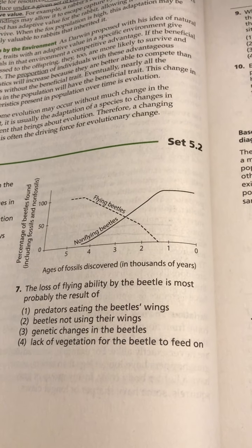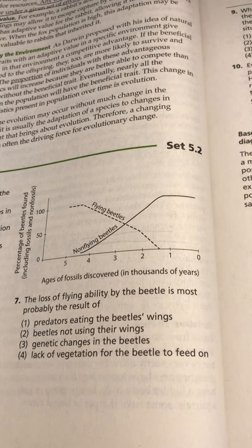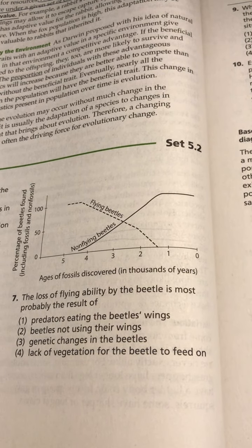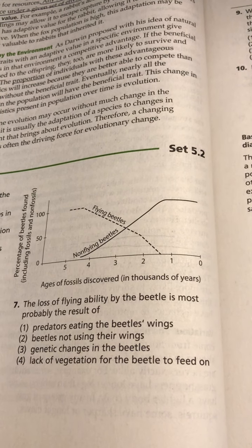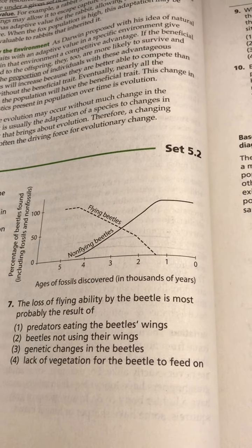Number 7. The loss of flying ability by the beetle is most probably the result of 1. Predators eating the beetle's wings. 2. Beetles not using their wings. 3. Genetic changes in the beetles. Or 4. Lack of vegetation for the beetle to feed on.